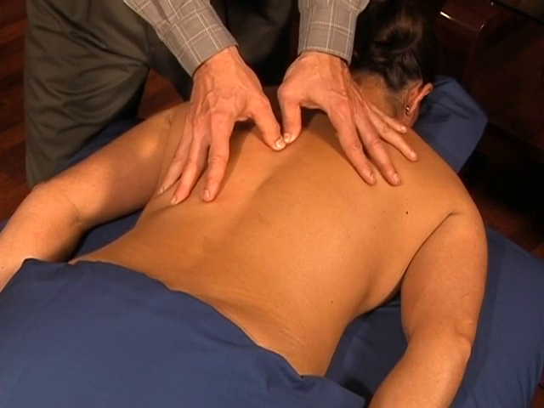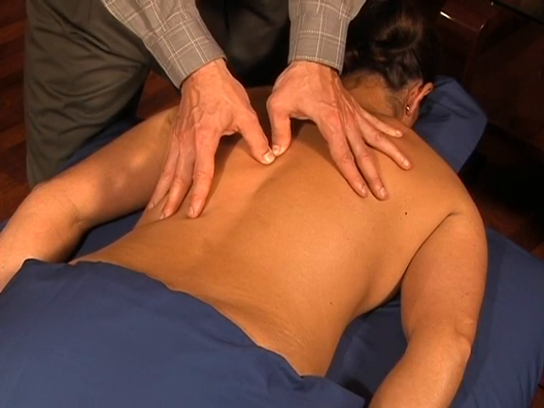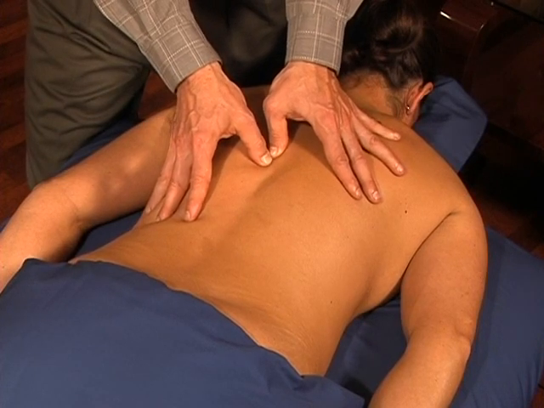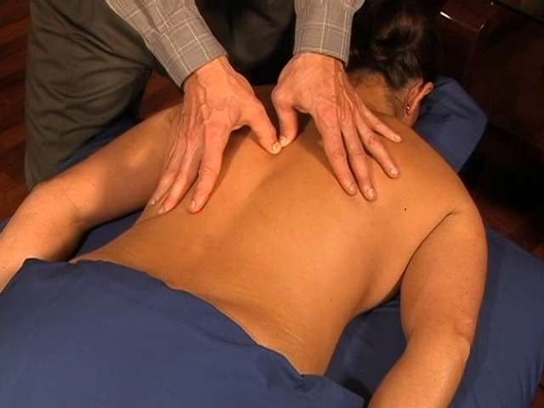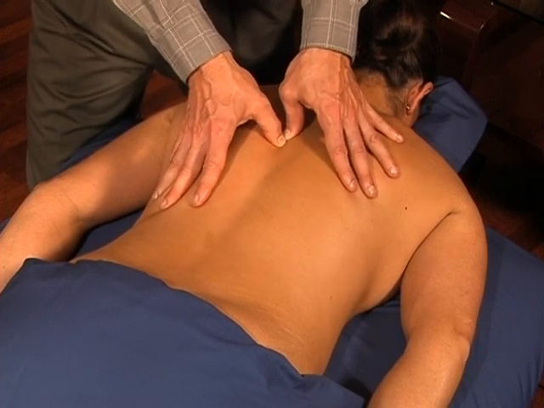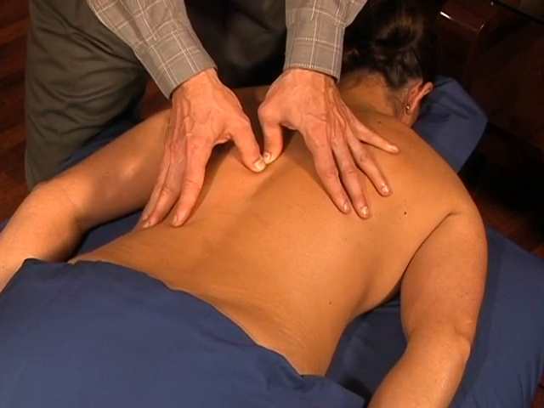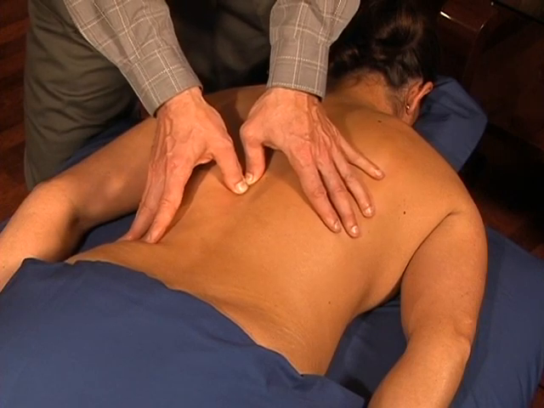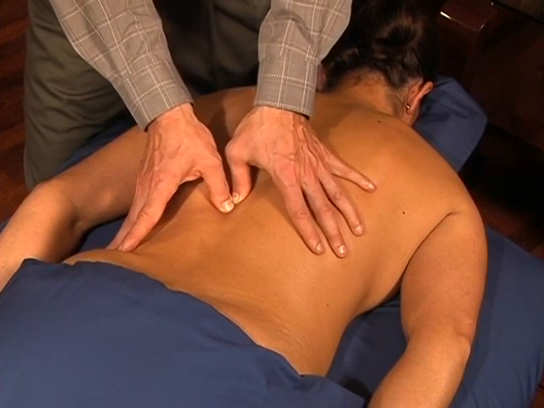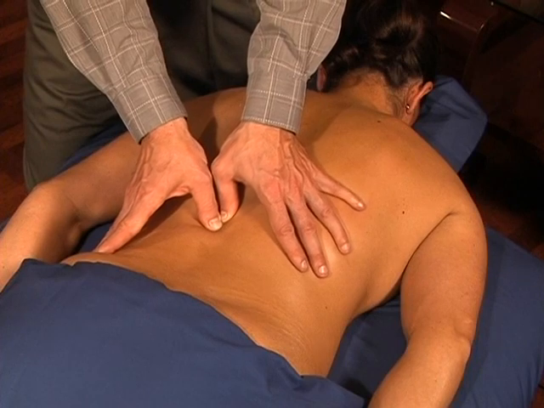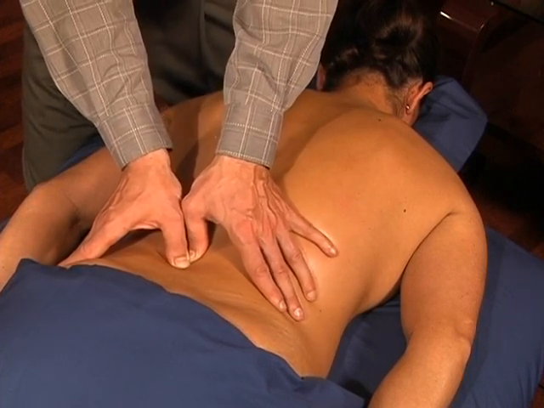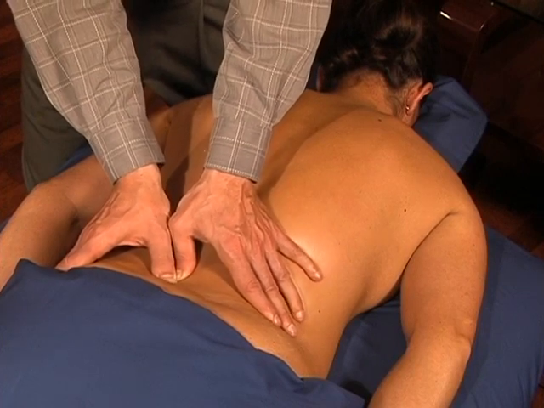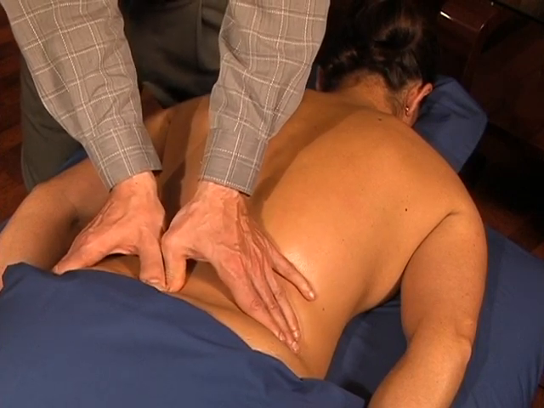If you find areas along here that need a little additional attention, if there's a little greater restriction or tightness in some areas, just pause, do a little bit of back and forth longitudinal friction on there, and then continue on down through the lumbar region, and the stroke will continue all the way to the top edge of the sacrum where the distal fibers of that lumbodorsal fascia blend over the top of the sacrum.